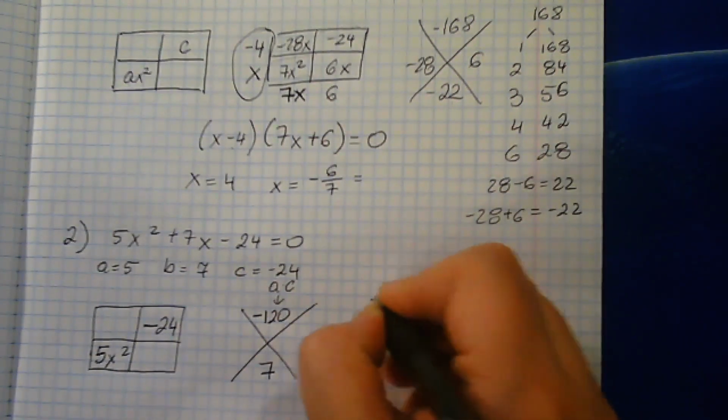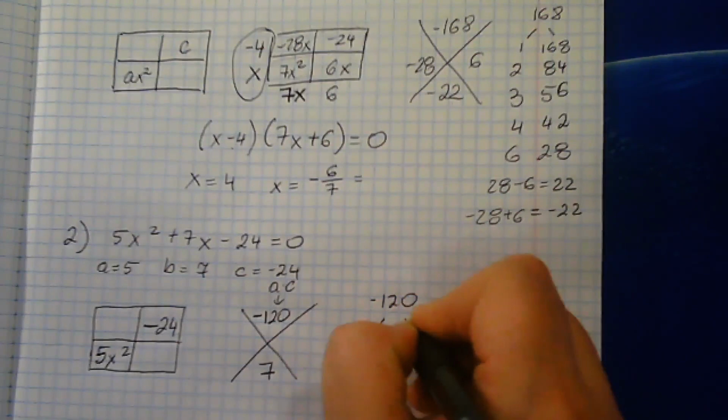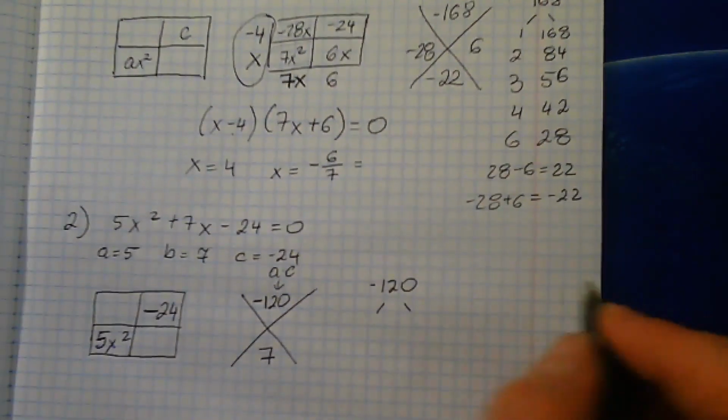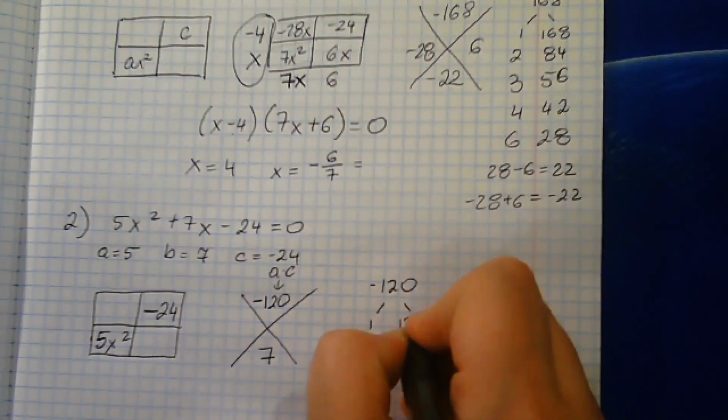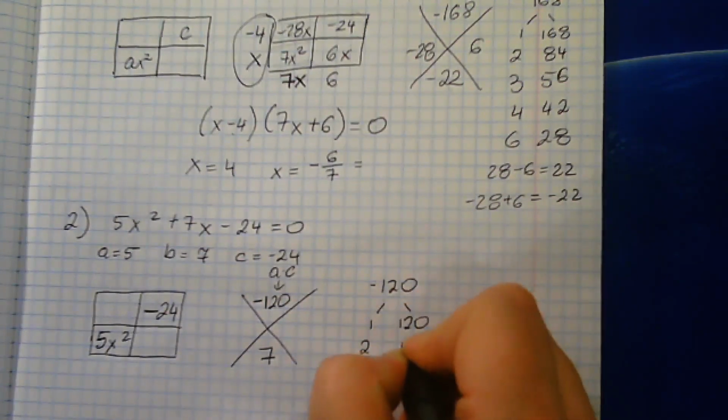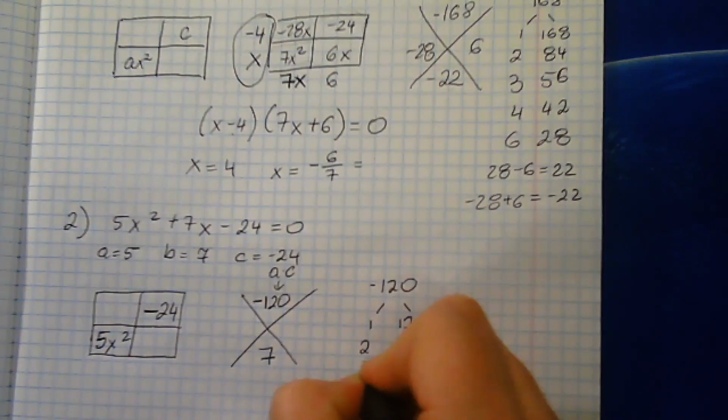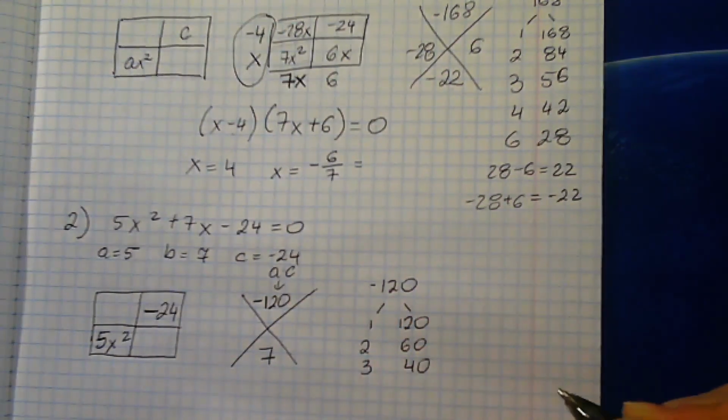Okay, so I'm taking 120. It doesn't matter positive or negative at this moment. I just need to find factors. It's 1 times 120, 2 times 60, 3 times 40. How do I do this?